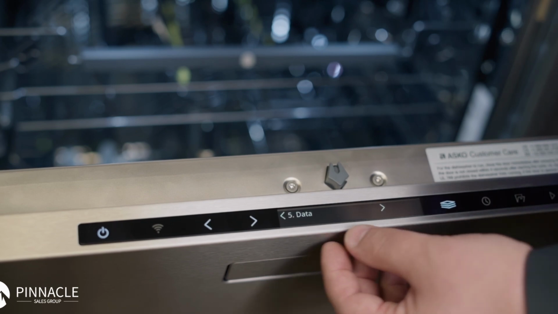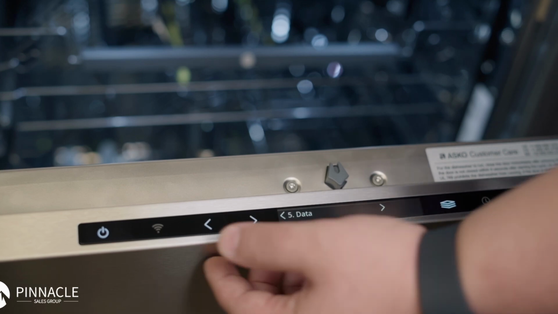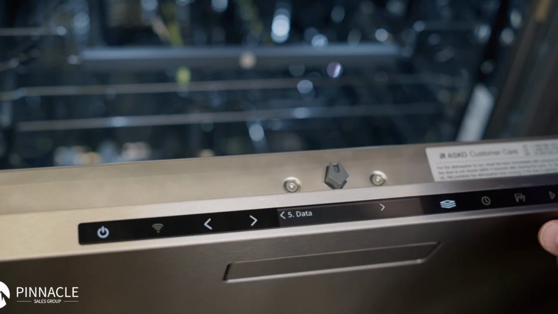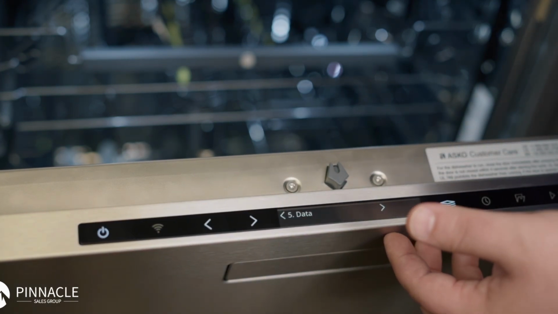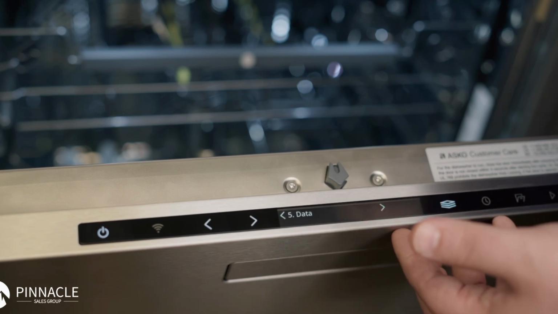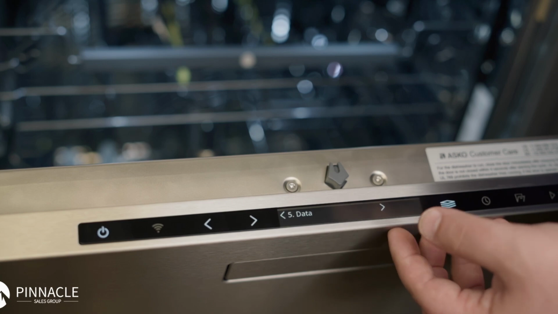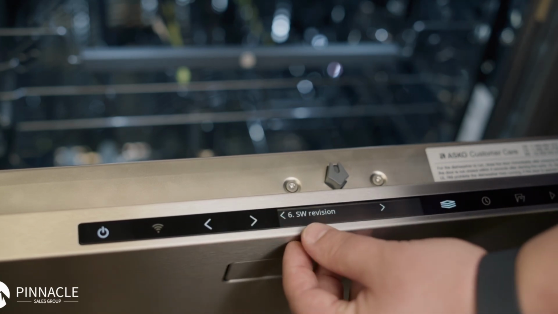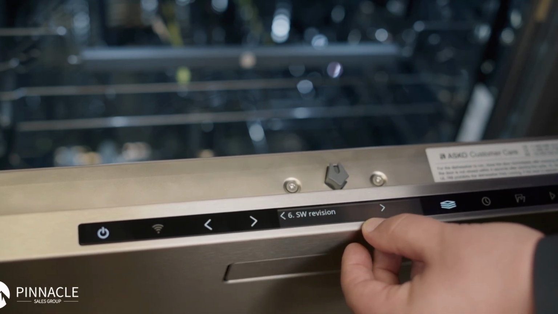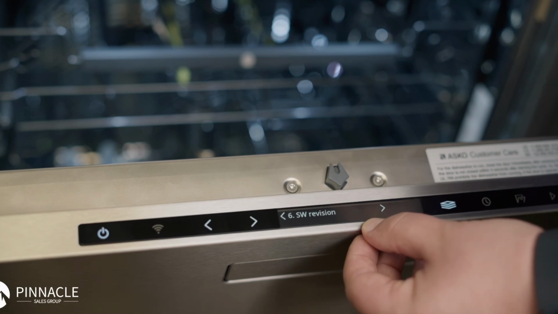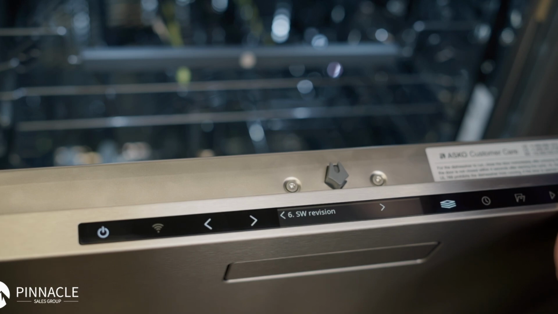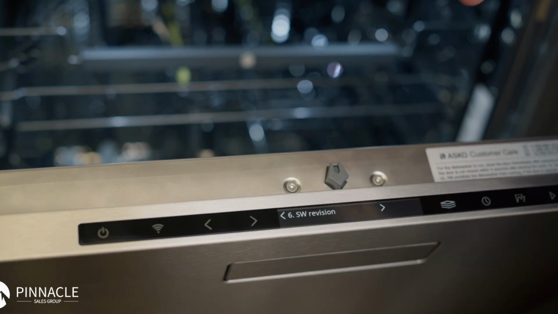If we press next, we will find data. This corresponds with all of the data for our dishwasher: the total run program time, the total programs run, as well as other data. Next again, we will find our software revision, which corresponds with the software for our user interface up top, our control board in the bottom.